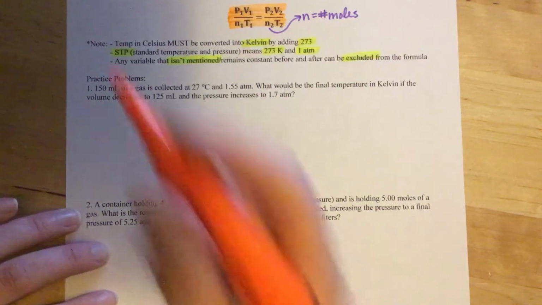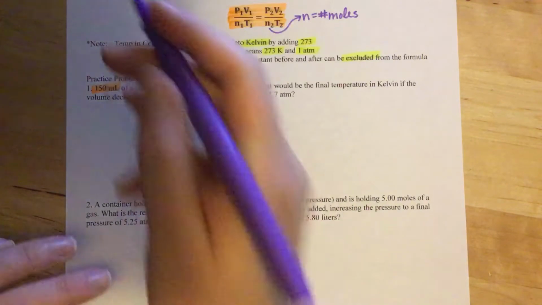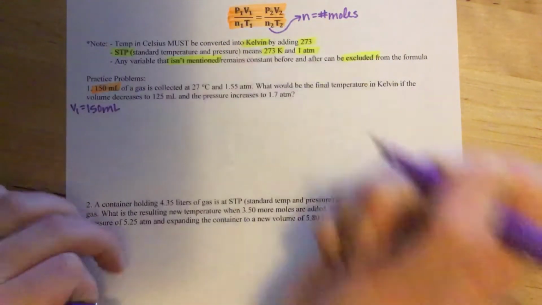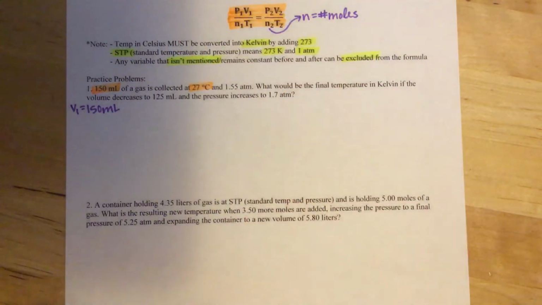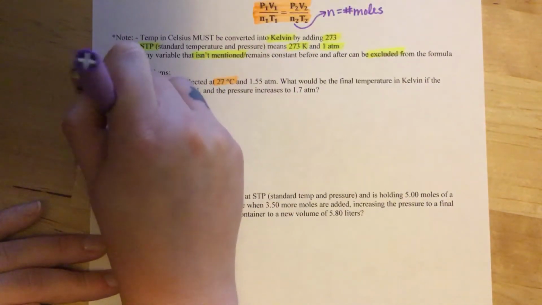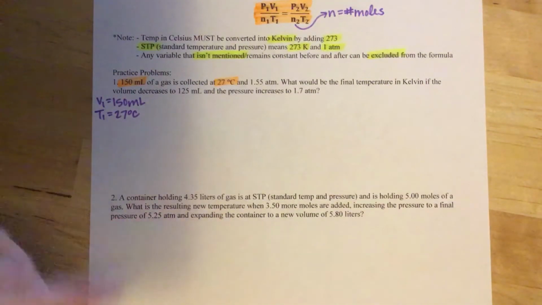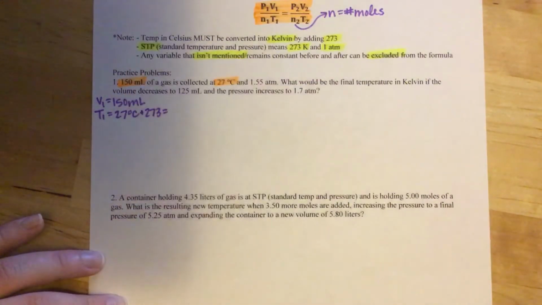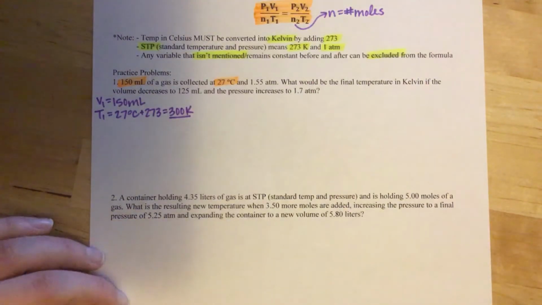So the first thing I see is 150 milliliters of a gas. Milliliters is volume, so that is going to be my V1, 150 milliliters. It says we collect it at 27 degrees C, so that's going to be my T1. However, red flags should be going off. It cannot be in Celsius, it has to be in Kelvin. So to convert that, all we do is add 273 to that number, which will get you 300 Kelvin. So make sure you use that number.